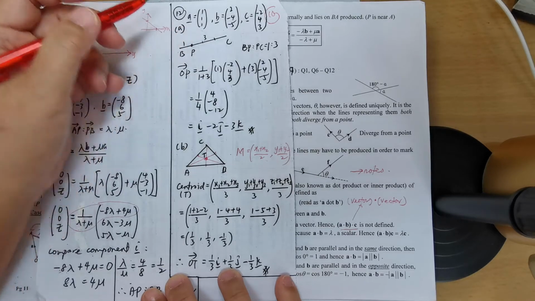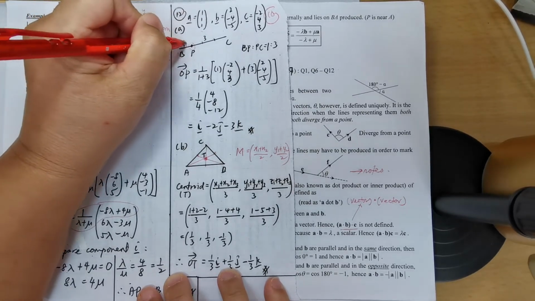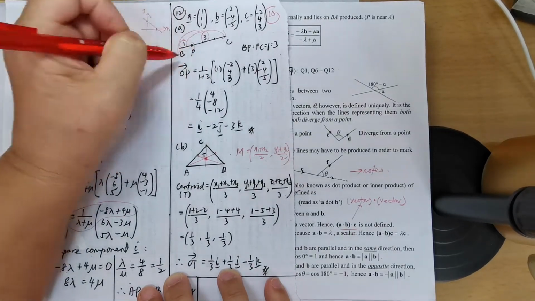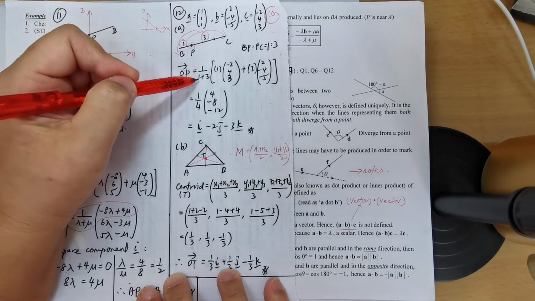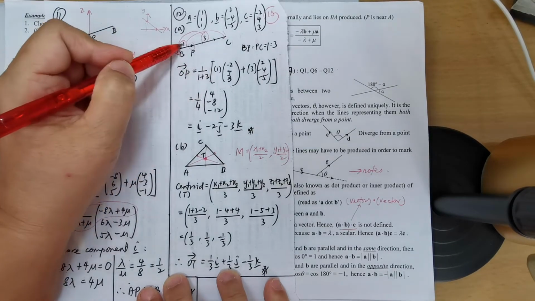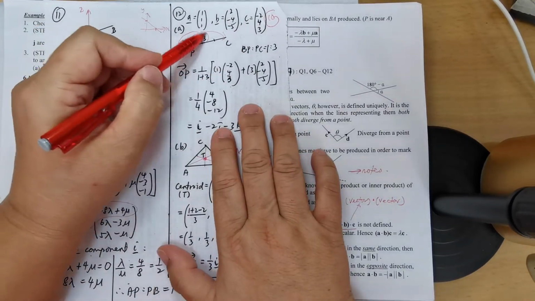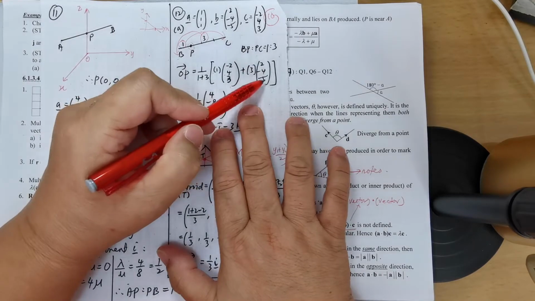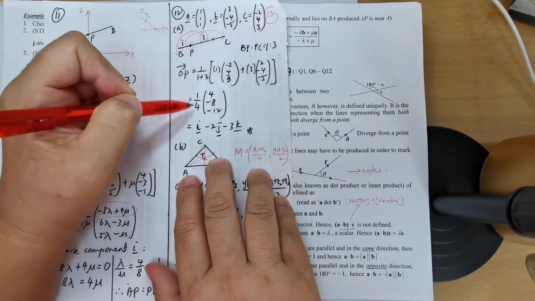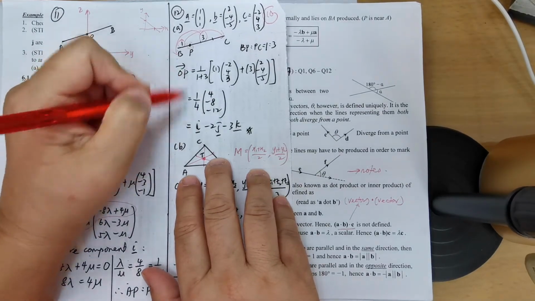Alright, 1, 2, 3. So as usual, the position vector OP is lambda multiplied by C, mu multiplied by B, always cross, and lambda plus mu. Lambda is 1 multiplied by OC, mu is 3 multiplied by OB. After you calculate, no problem, you get your position vector of P.